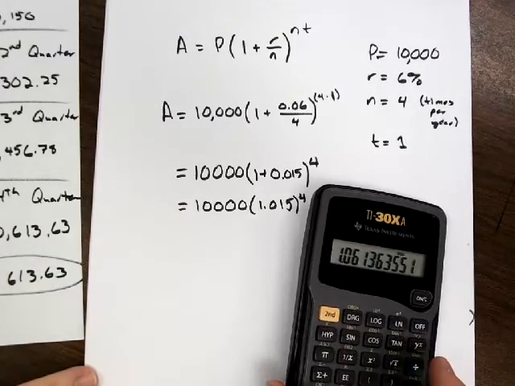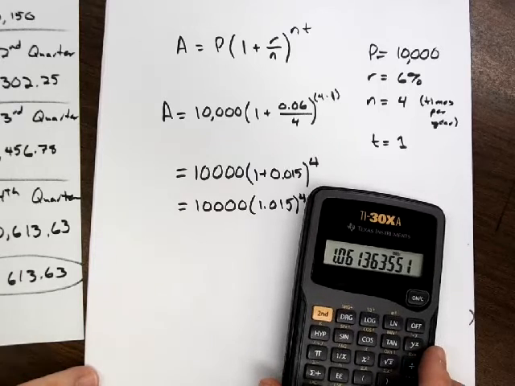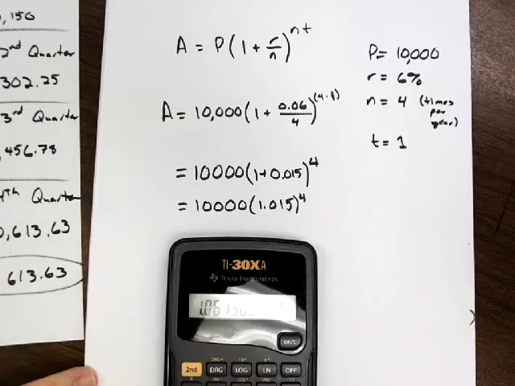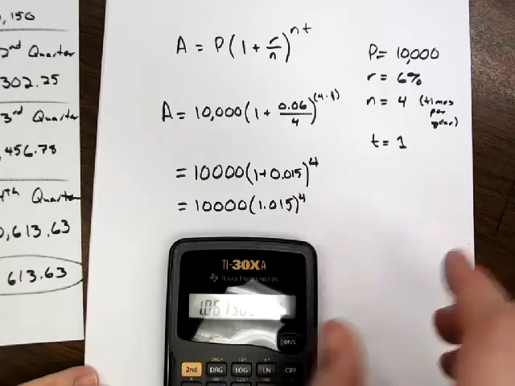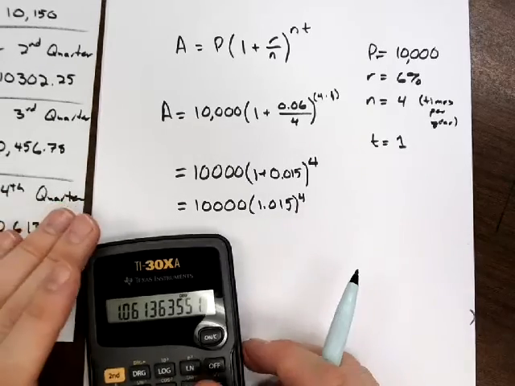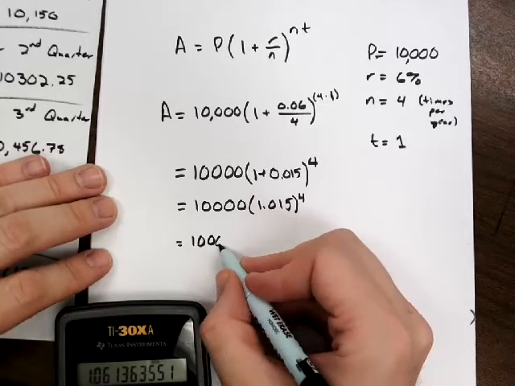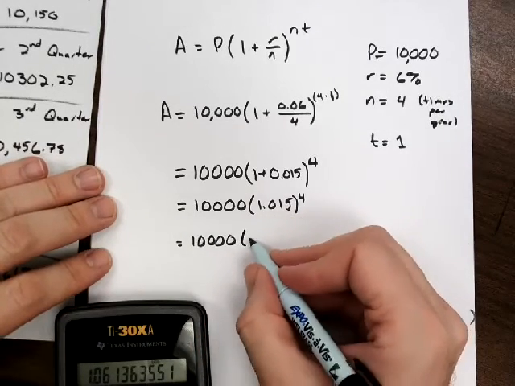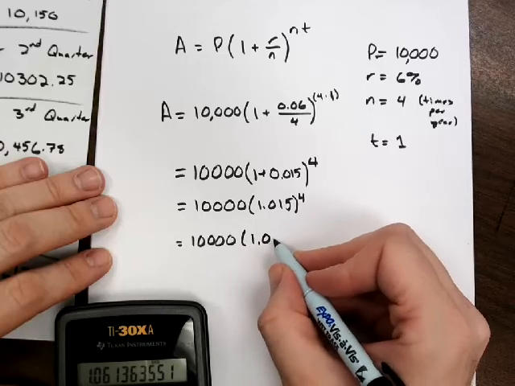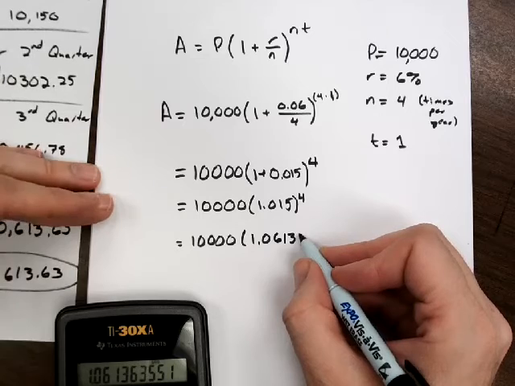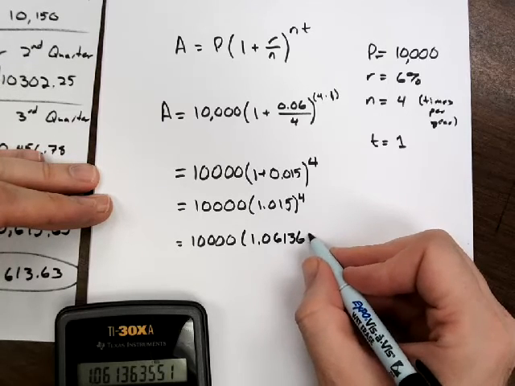It looks like 1.06136. Well, let's take this number, and if I want to, I can go ahead and say, okay, this is going to be 10,000 times 1.061364.